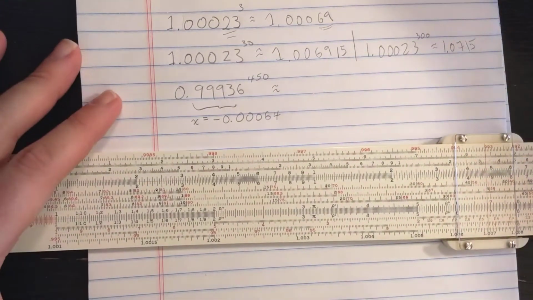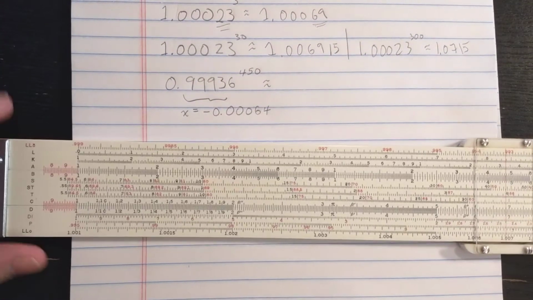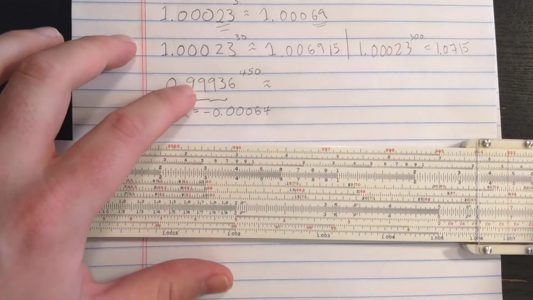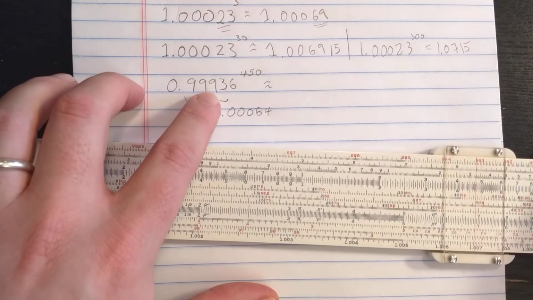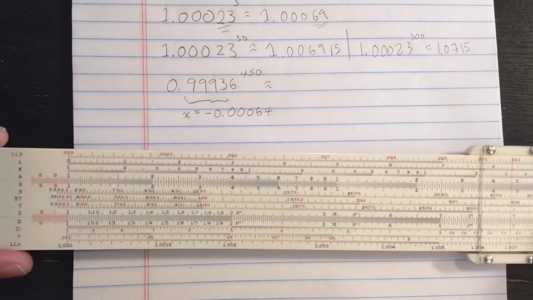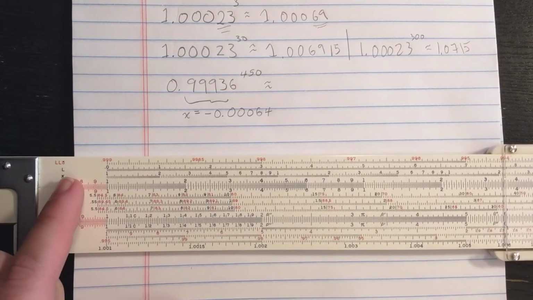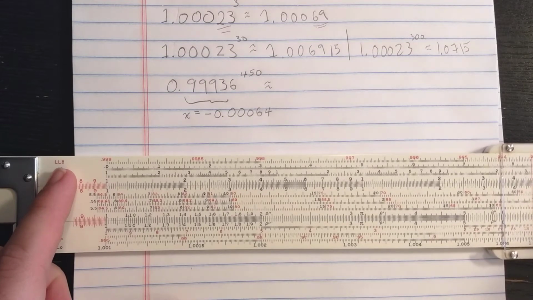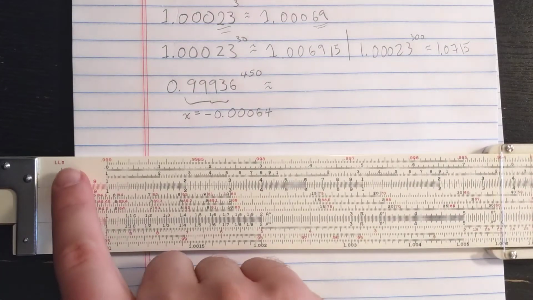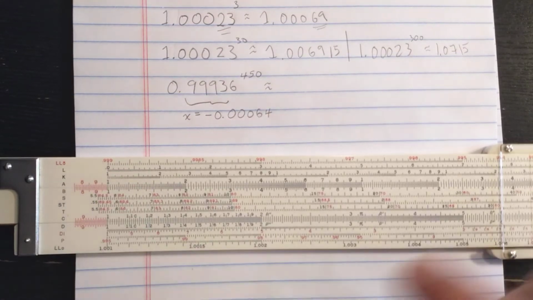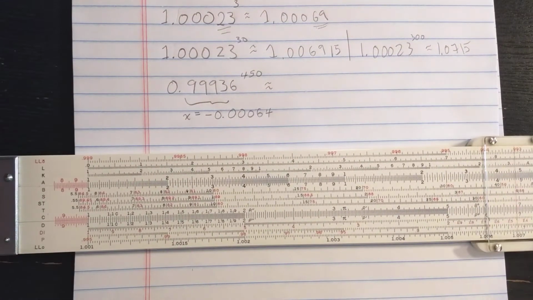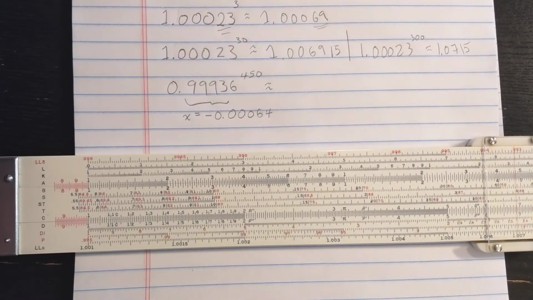Now, what about the LL scales for logs, for bases below 1? So you want 0.99936 to be your base, and you see that your LL00 scale or -0 scale or whatever your slide rule calls it, doesn't go below 0.999. The point is, your next imaginary scale could be used.